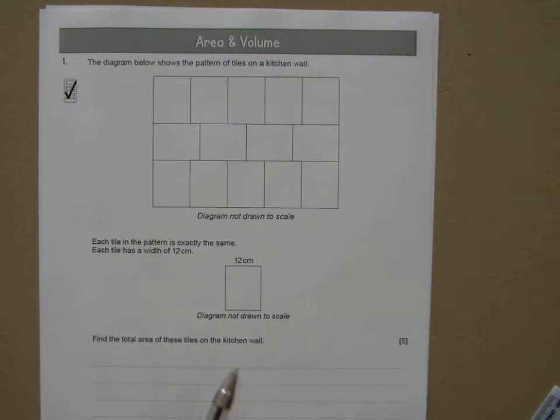Okay, so we've got a pattern of tiles here on the kitchen wall, and it does say here that each tile is exactly the same size. So we've got your width of 12 centimeters. They don't tell us what the length of the tile is. That's not given to us.